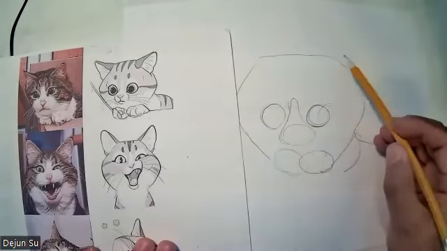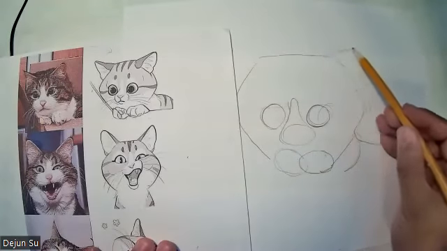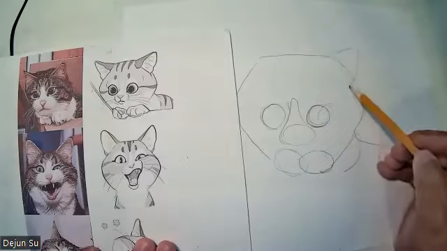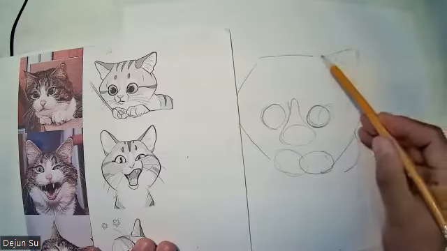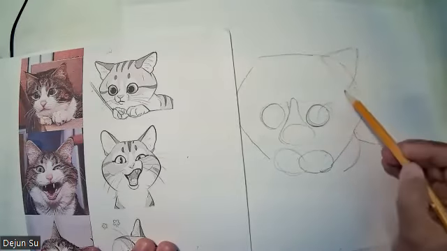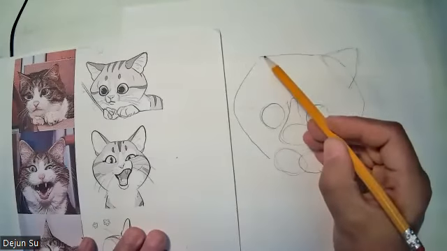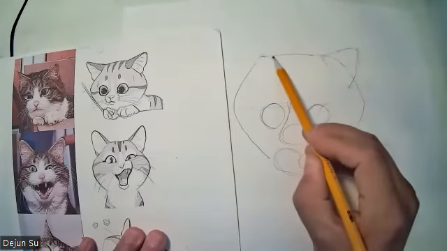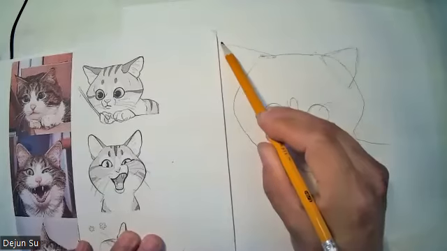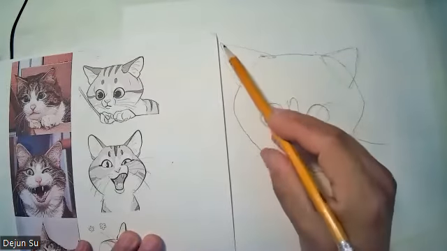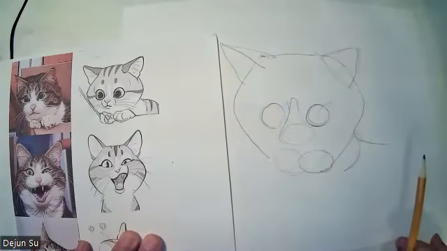And the ear, okay, you can see the ear is here, a triangle like that. See, that's a big white triangle, a three-sided equal triangle, and this side is this far from here, and then almost the same kind of triangle.